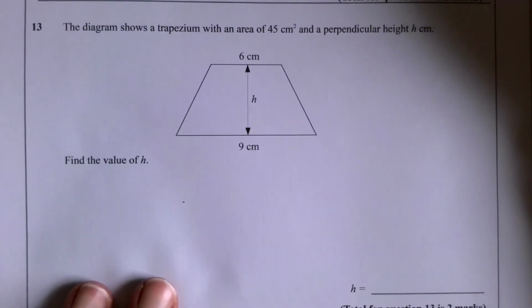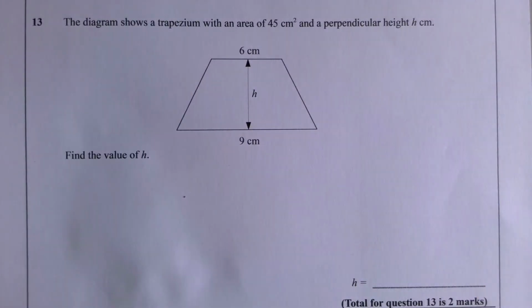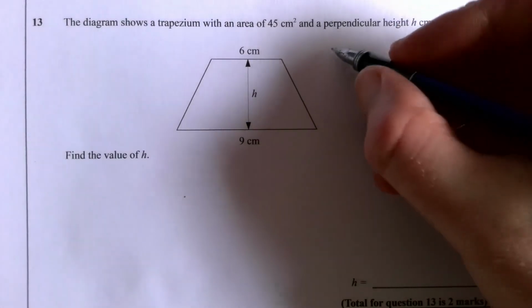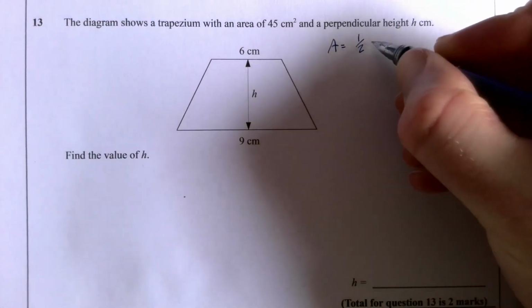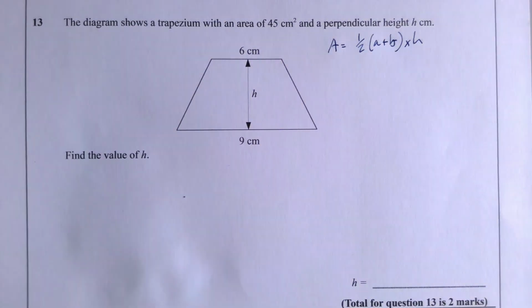Once again, pause it. This is just like the previous question, but with different numbers. So definitely have a go at this before watching me do it. So once again, just start by writing down the formula. That won't get you a mark, but you will get a mark if you fill in everything that's here.